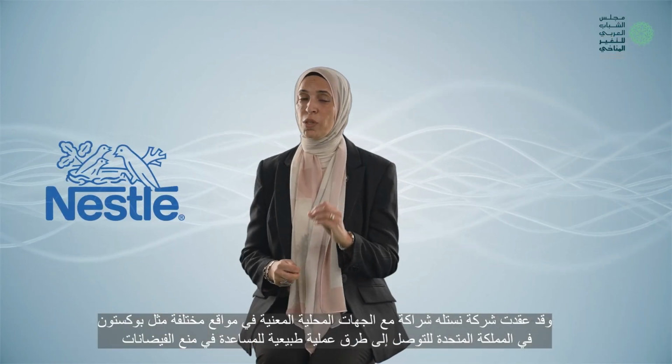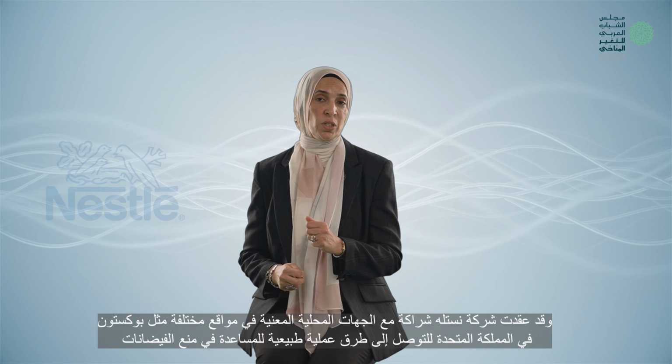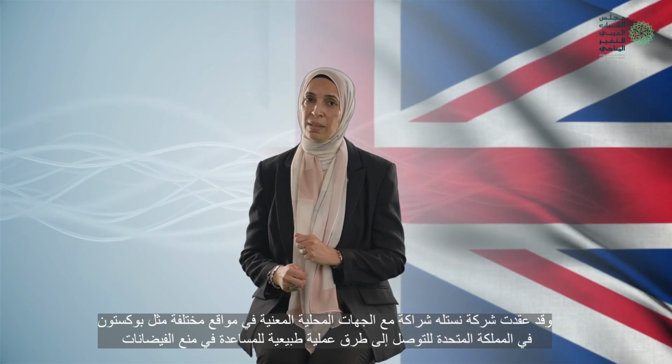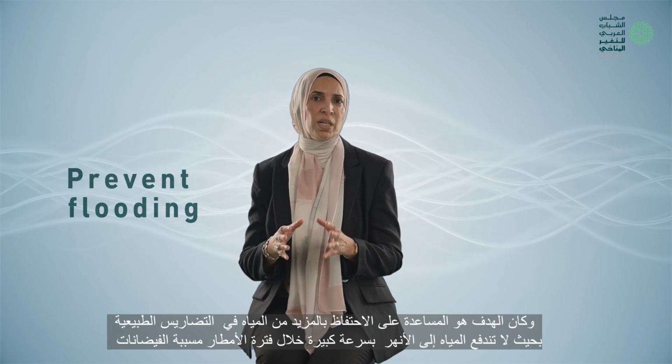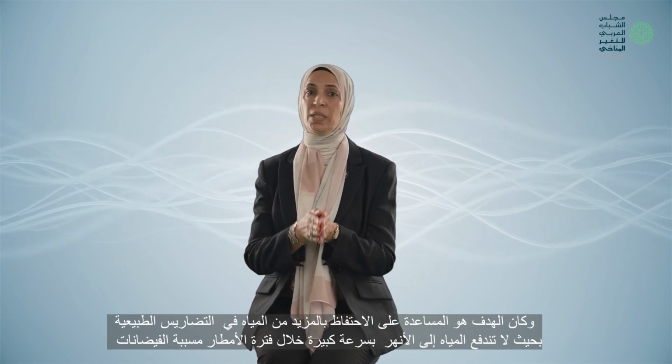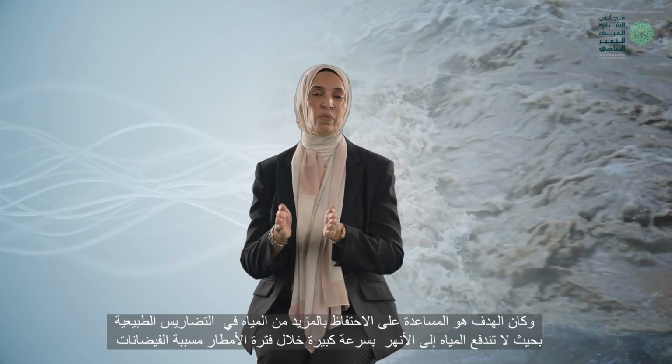Nestlé has partnered with local stakeholders in different locations, such as Buxton in the UK, to come up with practical natural interventions to help prevent flooding. The aim is to help retain more water in the landscape so it doesn't rush into the river too rapidly during rainy periods and then cause flooding.